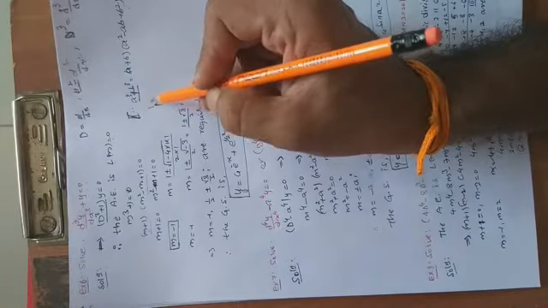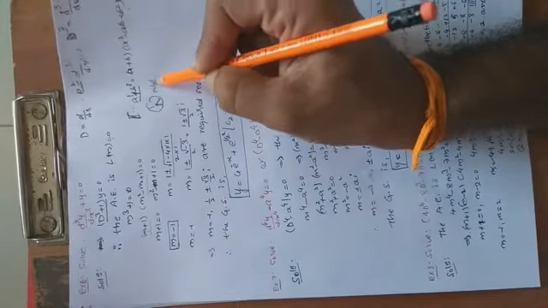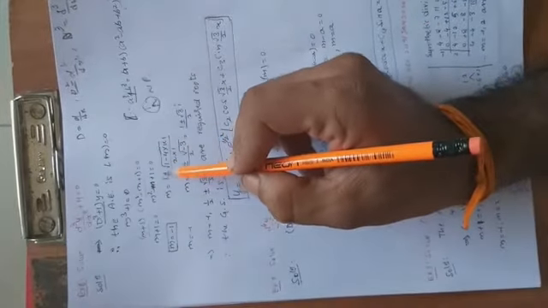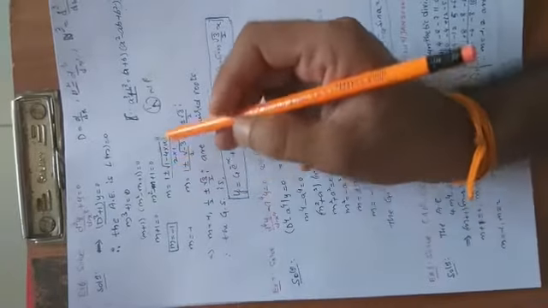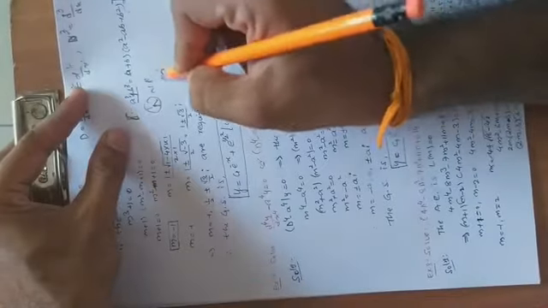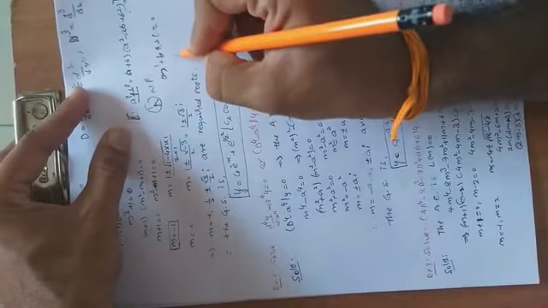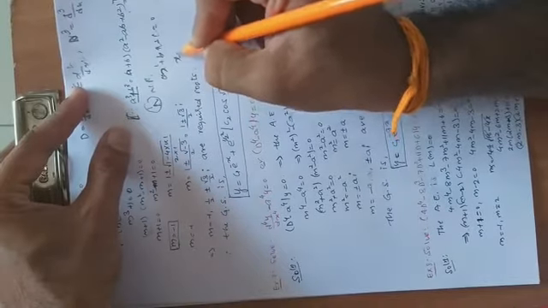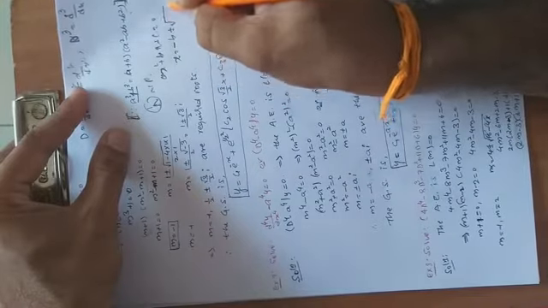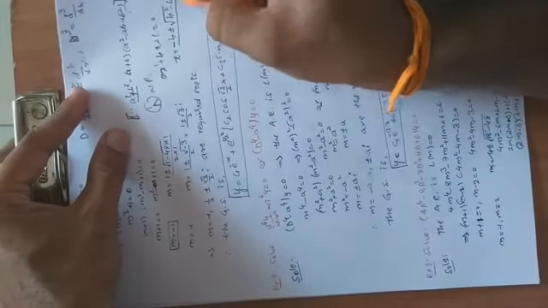Here factorization is not possible. So what we will do there, factorization is not possible means for the quadratic equation we go for Sridhara's rule, which is, once again I'll write it, if your equation is ax square plus bx plus c is equal to 0, so quadratic equation, the solution of this quadratic equation is given by Sridhara's rule: x equals minus b plus or minus square root of b square minus 4ac, divided by 2a.